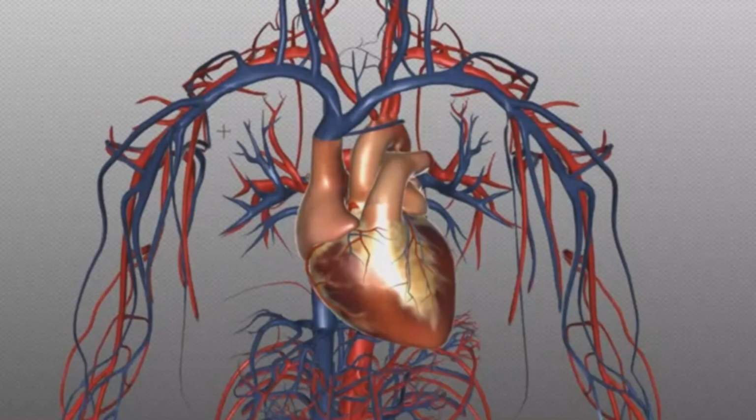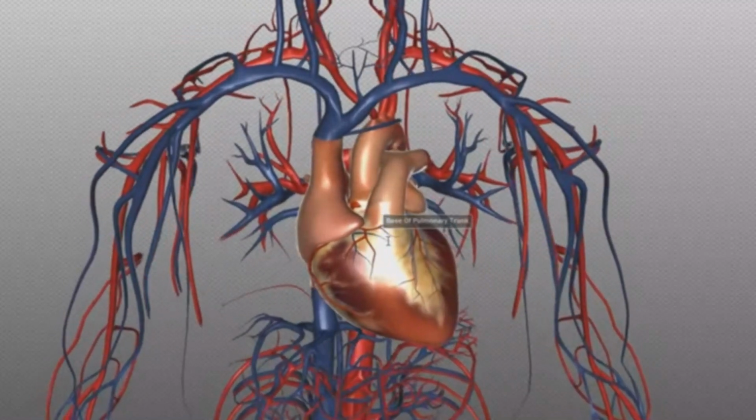So just to quickly go over the basic structure and function of the heart, it can be thought of as a dual pump. You've got a pump to the lungs and a pump to the body. Deoxygenated blood is received from the rest of the body into the right atrium. It is then pumped into the right ventricle, which then contracts to send blood out through the pulmonary trunk into the lungs, where it receives oxygen.